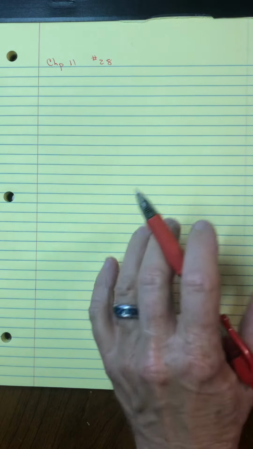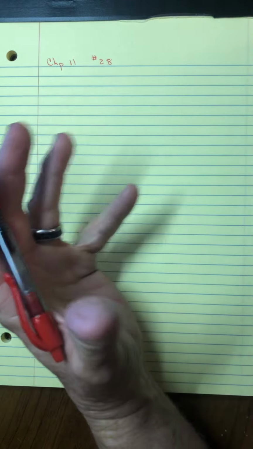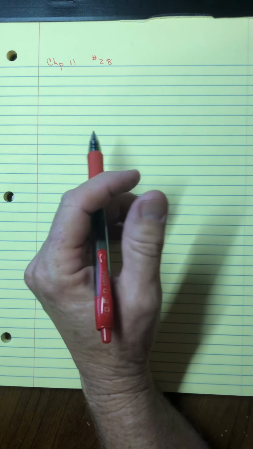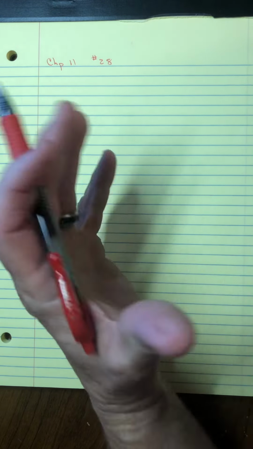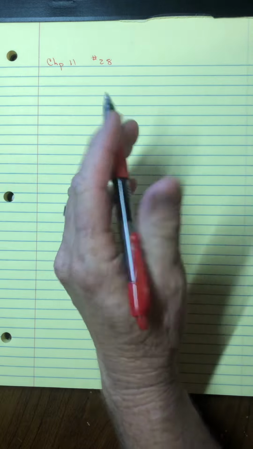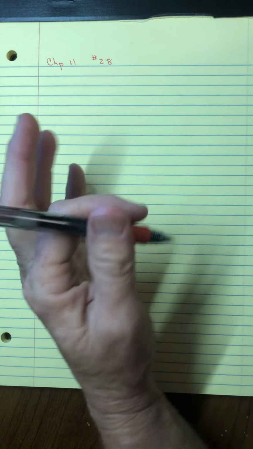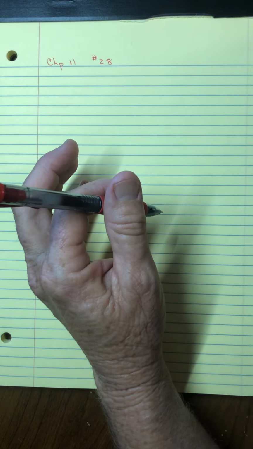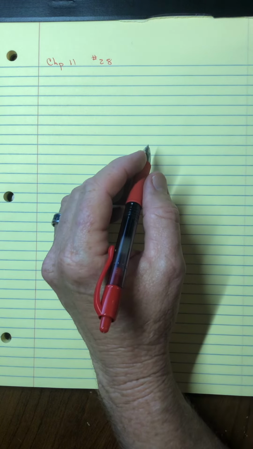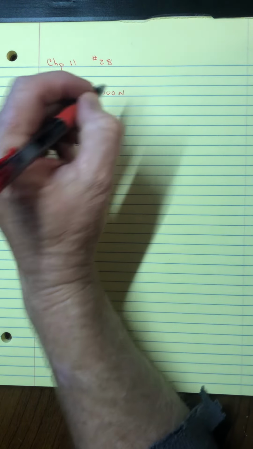All right, now, there is, like a lot of these problems, an easier way and a harder way, so there are multiple ways of doing it. So I like to say that any correct way you do it is fine. But if you'll notice here, they gave us what you're supporting, the weight of the car. I'll call that the force of 3,000 newtons.